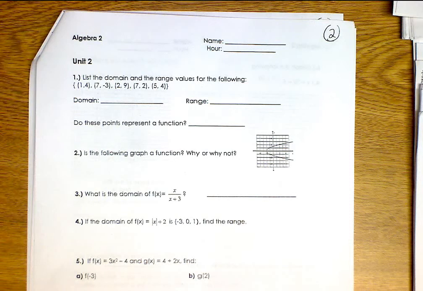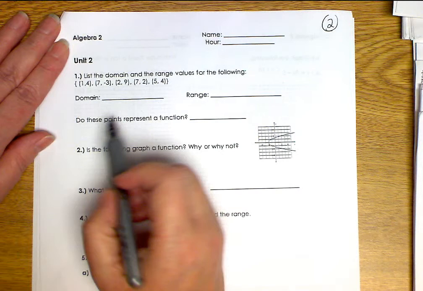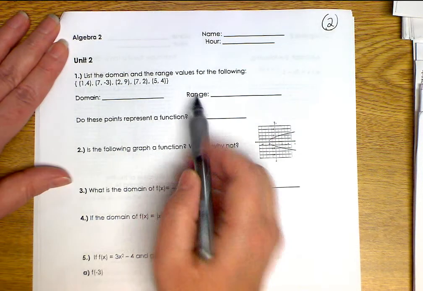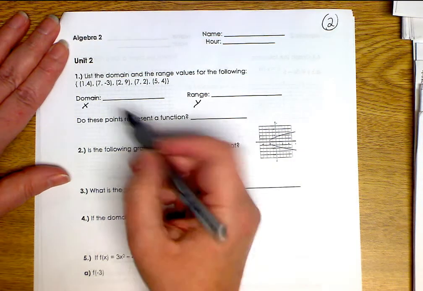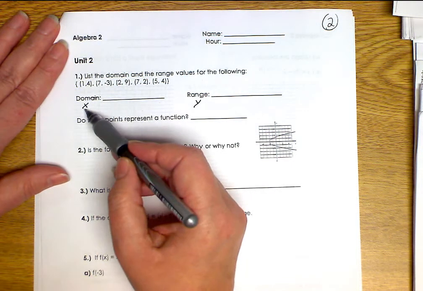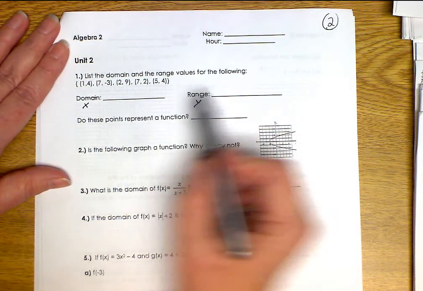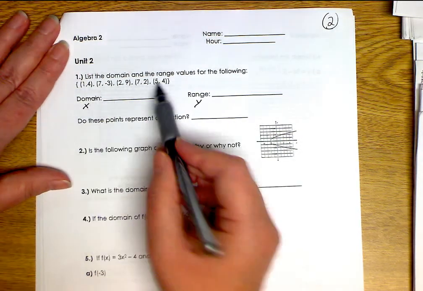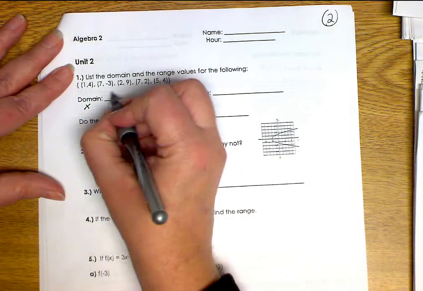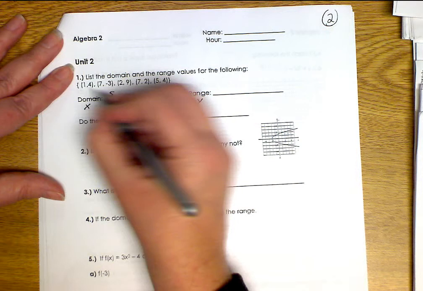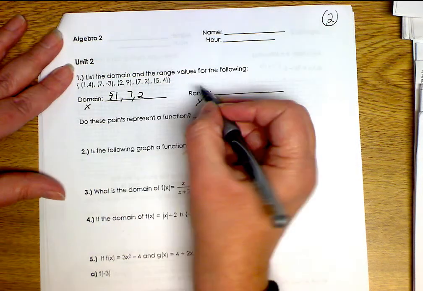All right, domain and range, remember, is in alphabetical order, just like X and Y is alphabetical order. So your domain is your X's, your range is your Y's. So when it says what's the domain of this, it's really just asking you what are my X's. So what are your X's? 1, 7, 2, 7, but we already have it, and 5.